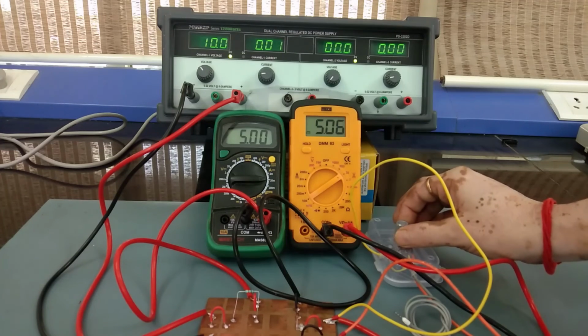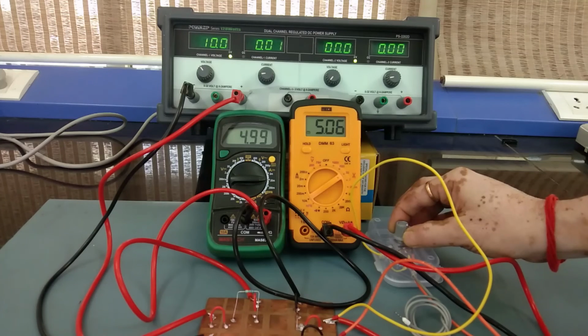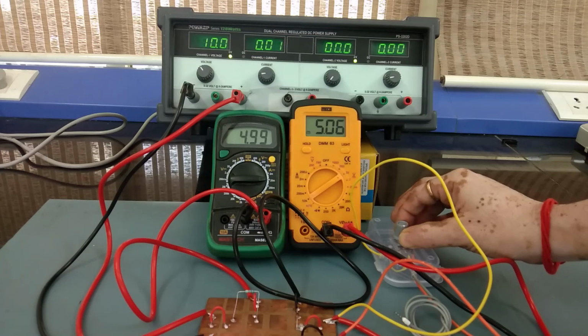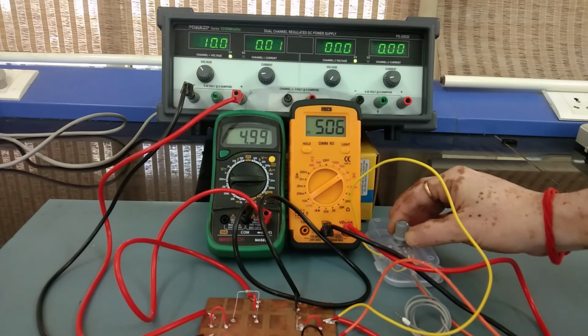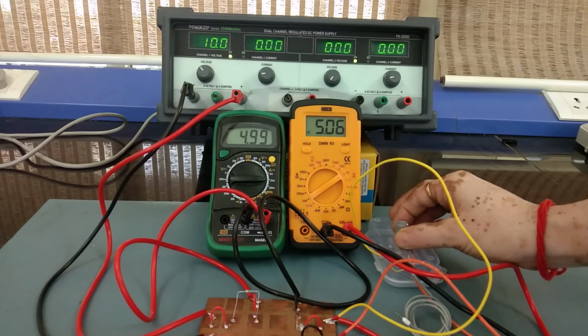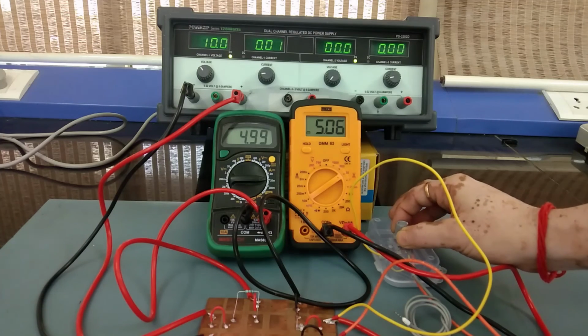You can find, because you should not short it, then entire current will pass through that only. You can see here that even if the load is changed considerably, this is a 10k pot, you can find the voltage across the Zener is constant.